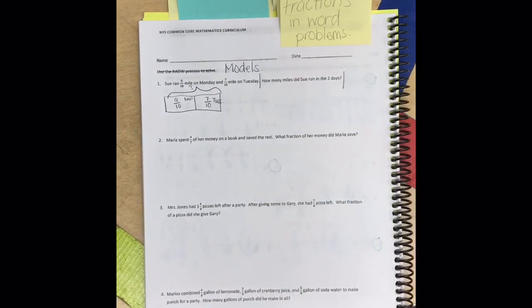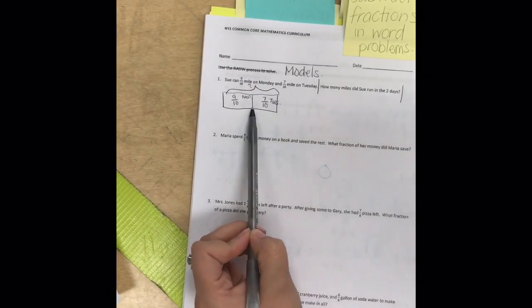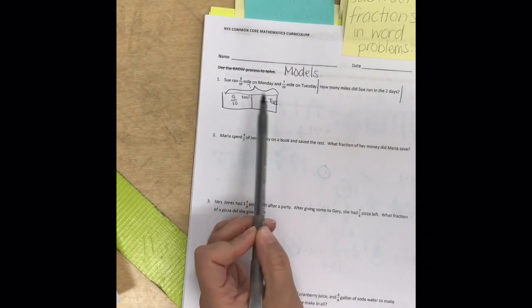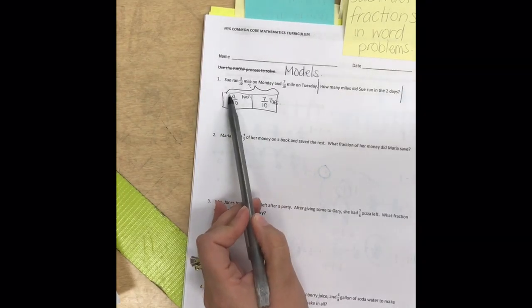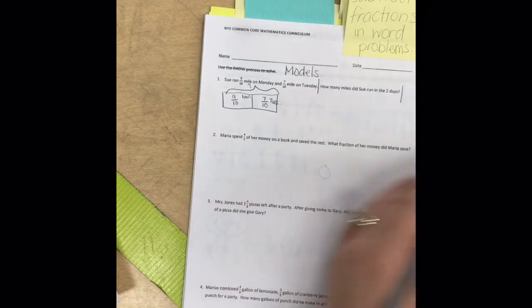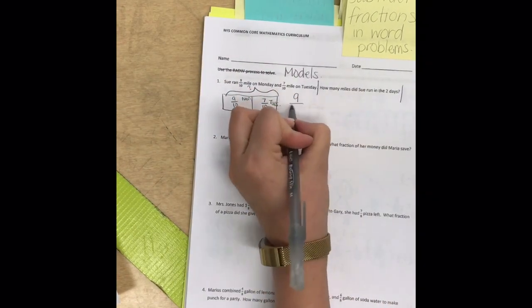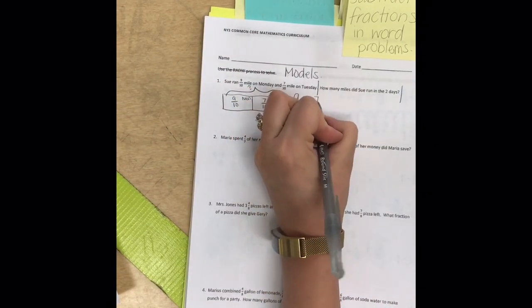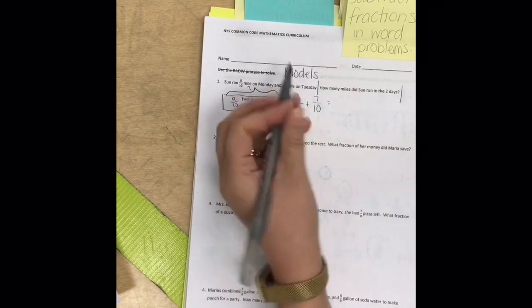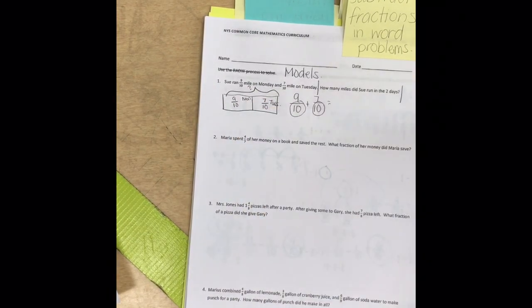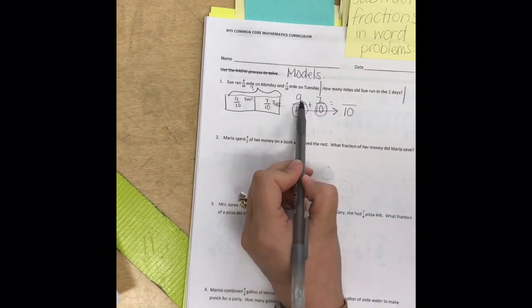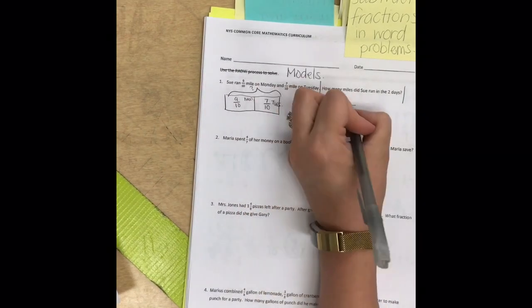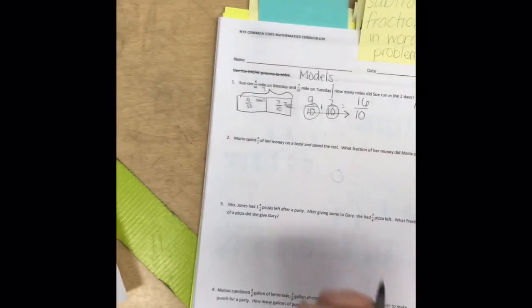All right, guys, so what I did to show what I know is I showed how much Sue ran on Monday, how much she ran on Tuesday, and I don't know the total she ran in all. So what I need to do is add these two numbers. I'm going to use the standard algorithm. I notice that my denominators are the same, so I'm going to keep them the same. Then I can add my numerators. 9 plus 7 is 16.